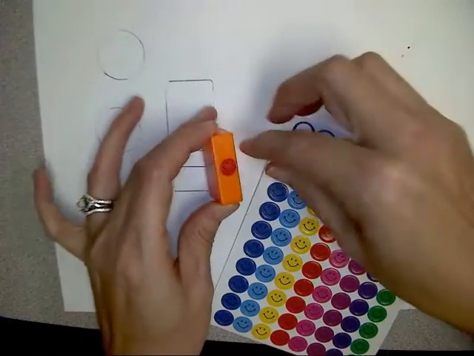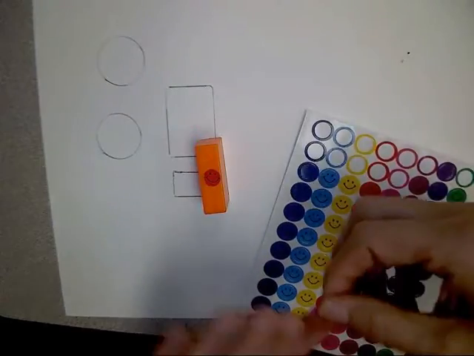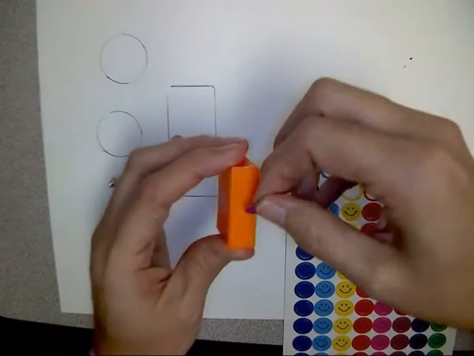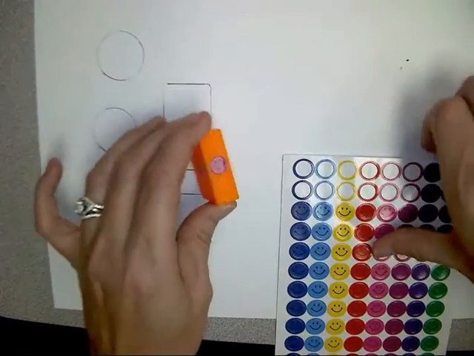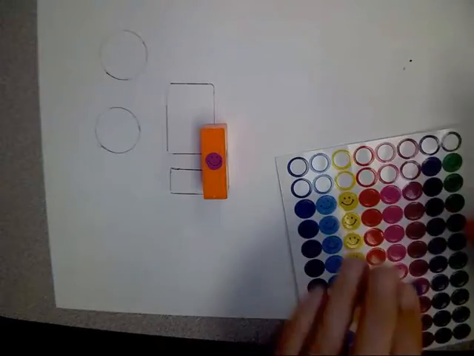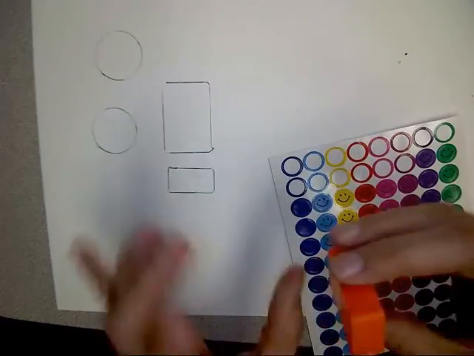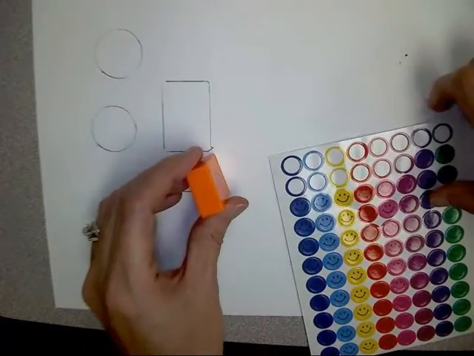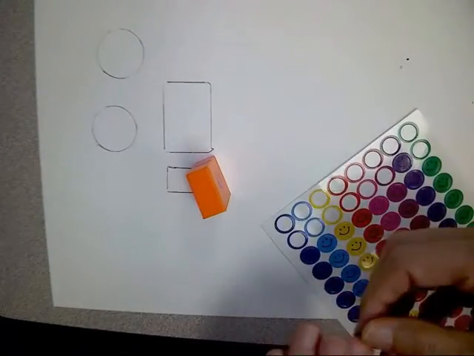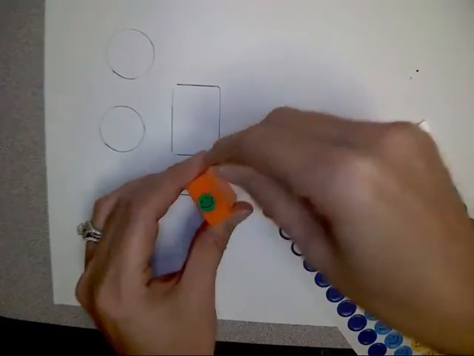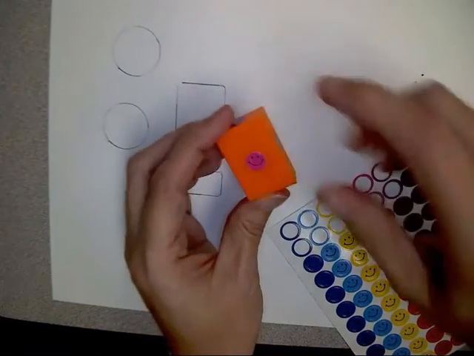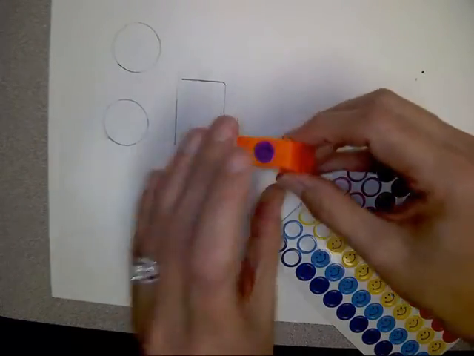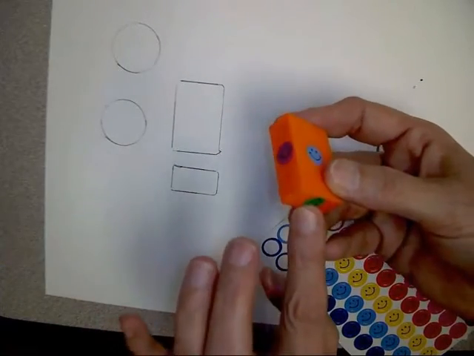So I'm just going around and making sure that I get all of the faces. I don't want to leave any faces out. Okay, any of those flat spots. Are there any more? Yes. Let's look at the other side. Okay, ready? Let's count the faces. 1, 2, 3, 4, 5, 6.